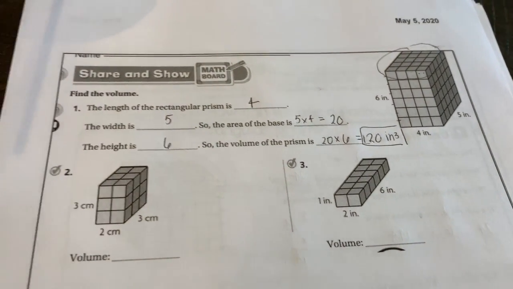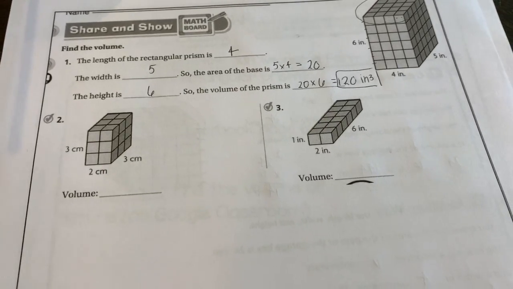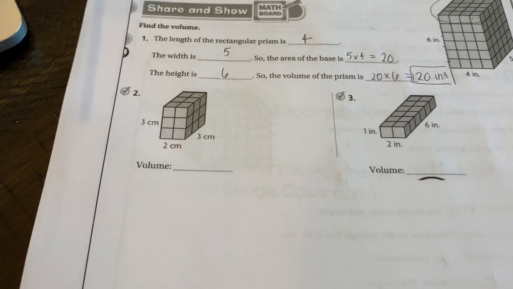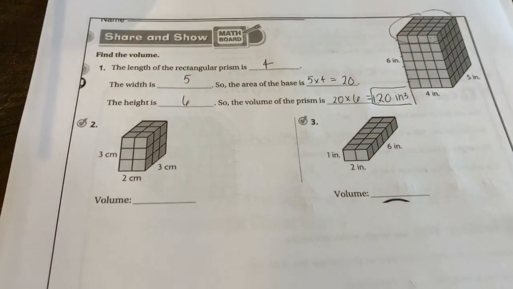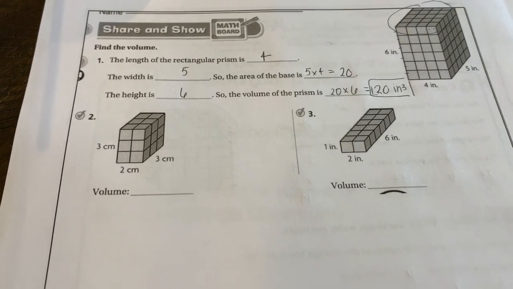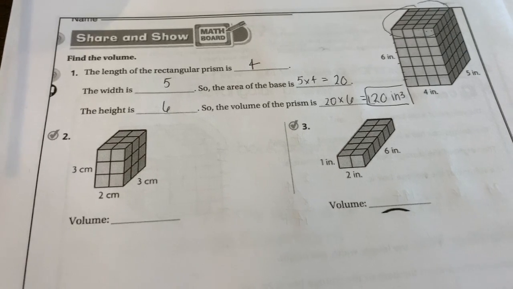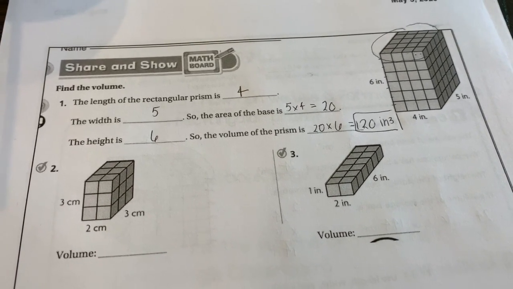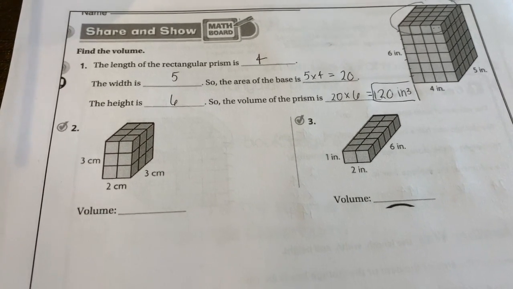All right, so I would like for you guys to do 2 and 3. Don't get tripped up on 3, okay, because there's only one layer. I would like to see you guys try it this way because that's the real mathematically correct way to do it when it comes to using the formula, which is our next lesson. So it's good to practice it now. Okay, so why don't you give this a shot and then unpause it and check your answers.